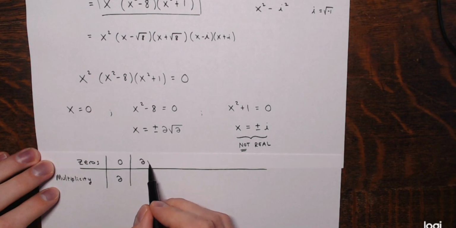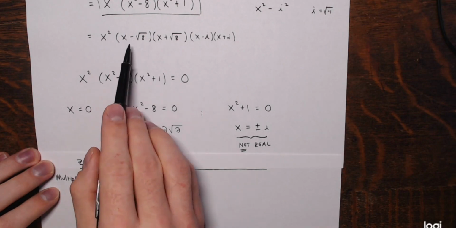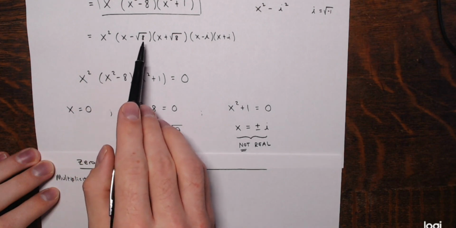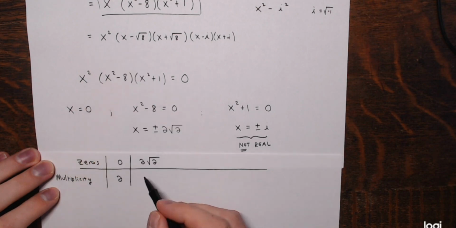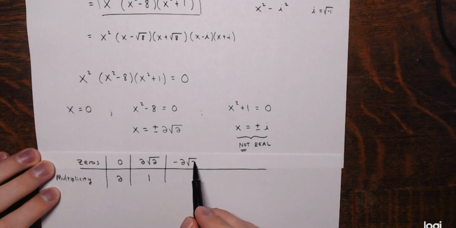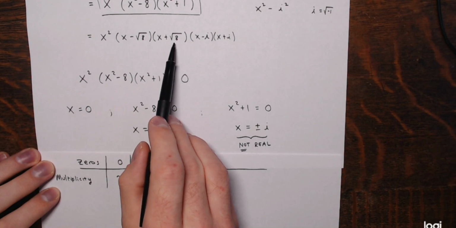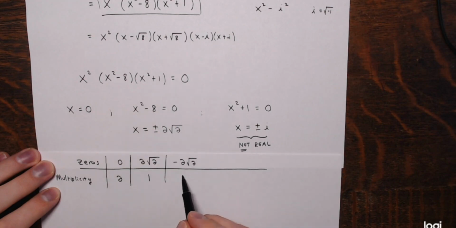Positive 2 times the square root of 2 is a zero, and the way I wrote it here, x minus that is only a factor once, so it has a multiplicity of 1. And so is negative square root of 8, negative 2 root 2. And x plus the square root of 8 is only a factor once. And those take care of the real zeros.